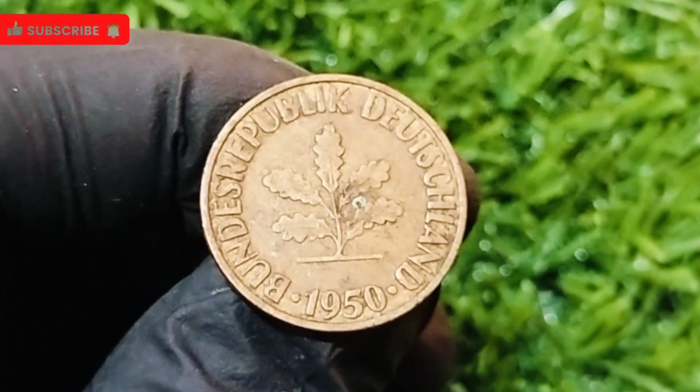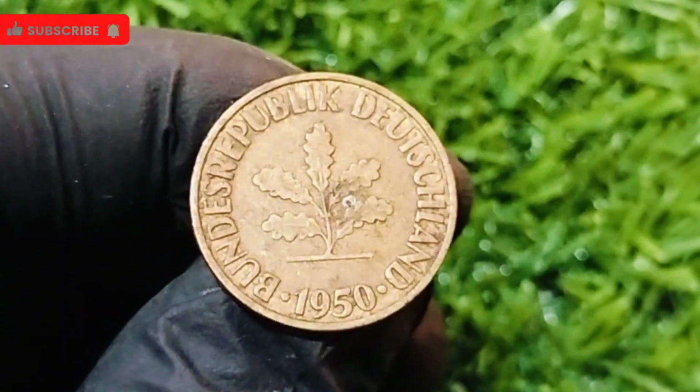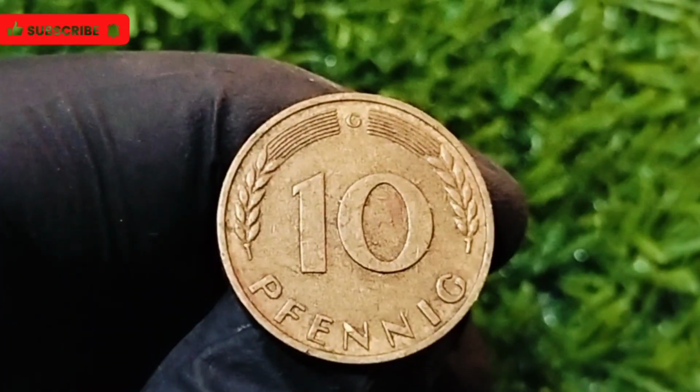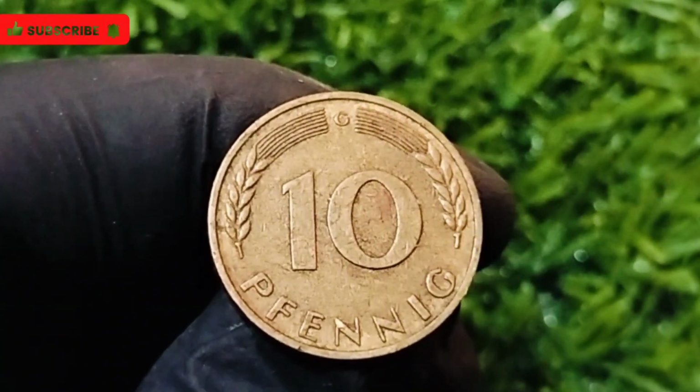Some specific mint issues from 1950, especially those with low mintage numbers or particular mint marks, can be valued much higher than others, especially when found in uncirculated or proof-like condition.